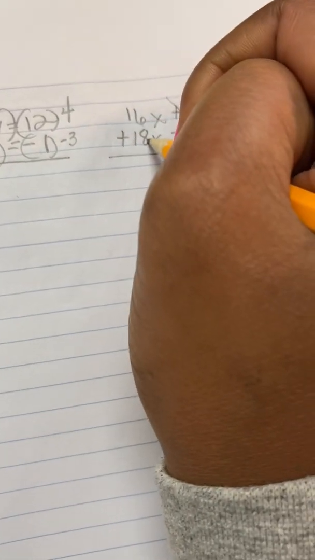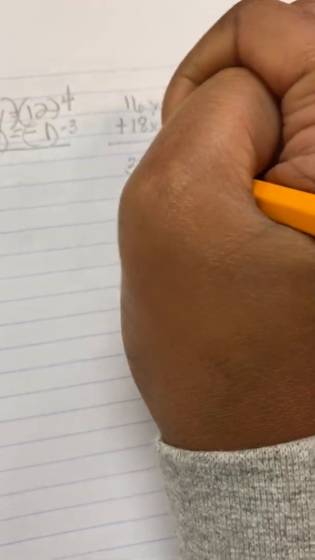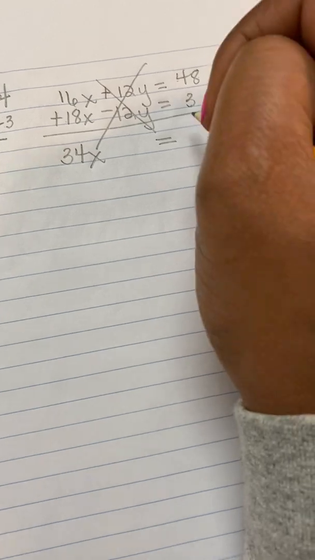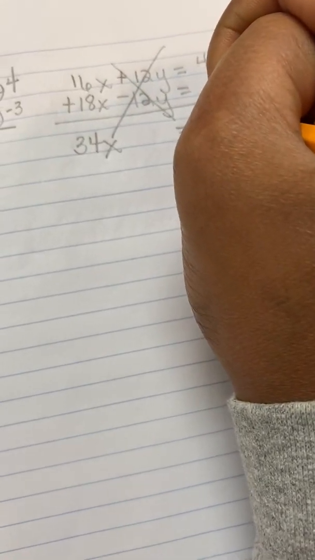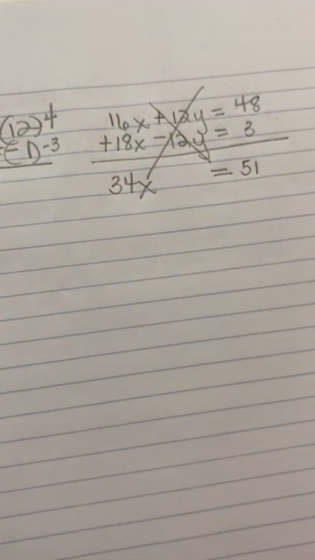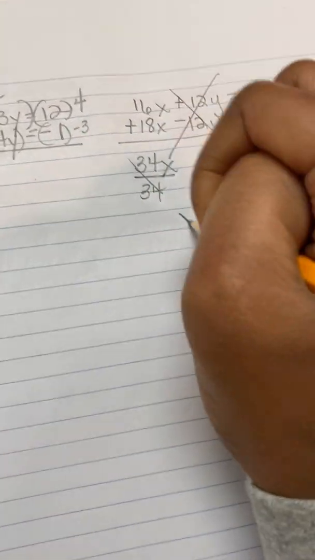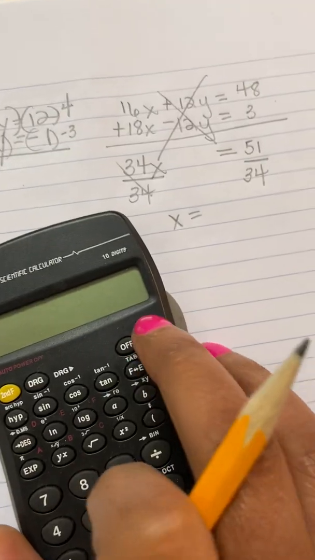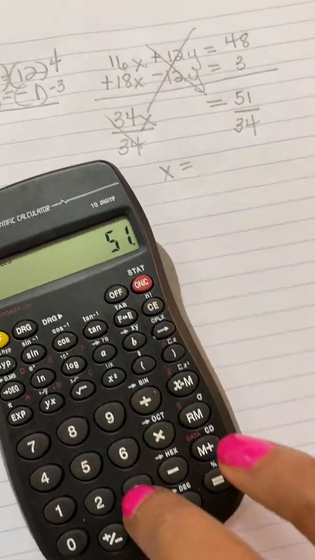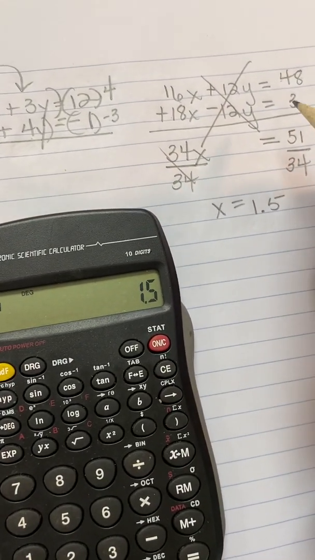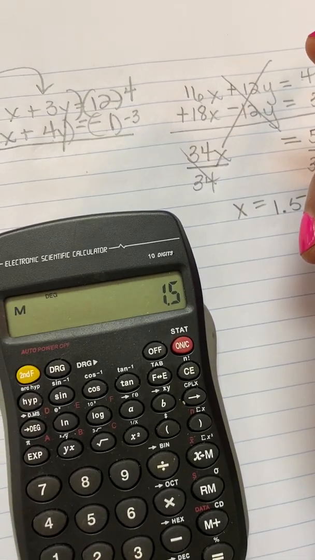Okay, 16 plus 18 is, you guessed it, 34x equals 48 plus 3, which gives me 51. I want to divide both sides by 34. X equals 51 divided by 34 equals 1.5. Okay, 1.5.